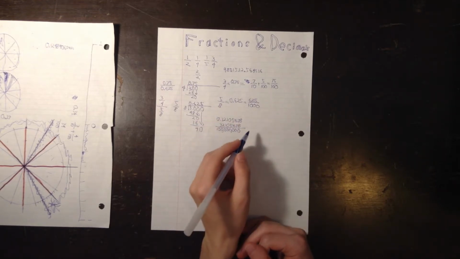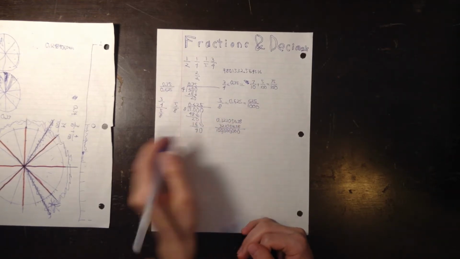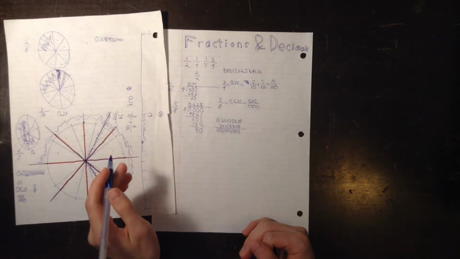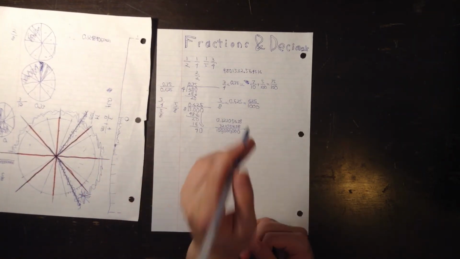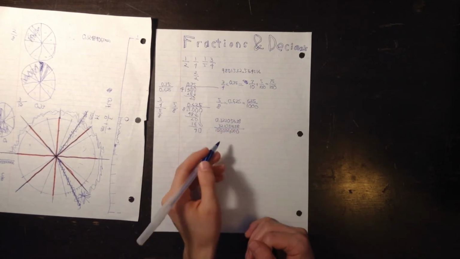Basically what I'm saying is the same thing that I said in the last video, that a decimal is a fraction, but a fraction is not necessarily a decimal.